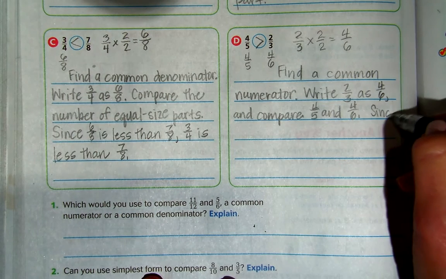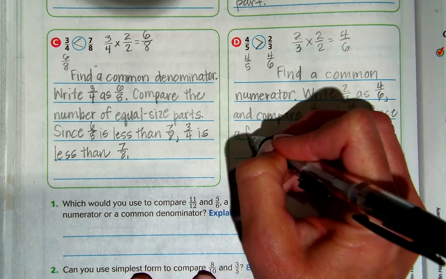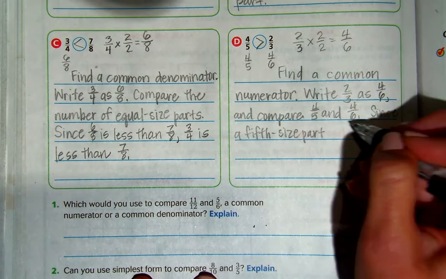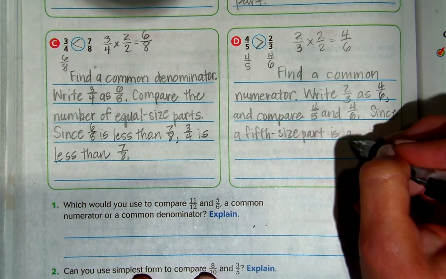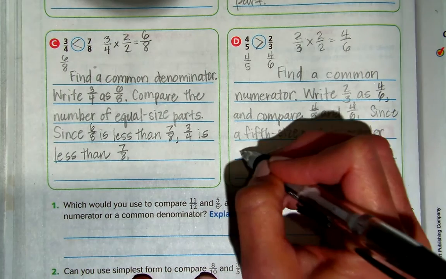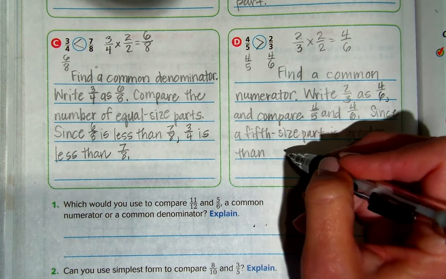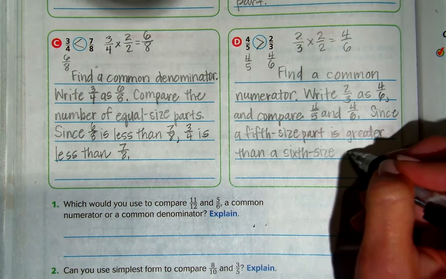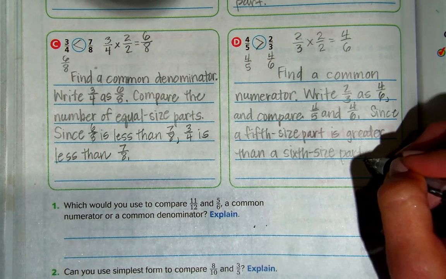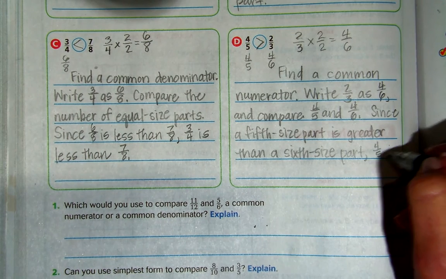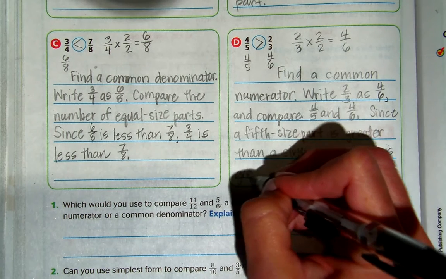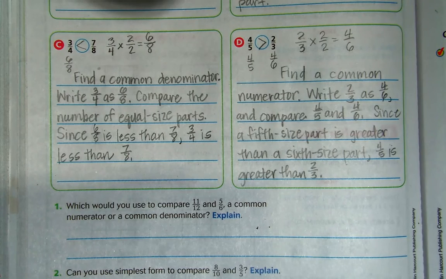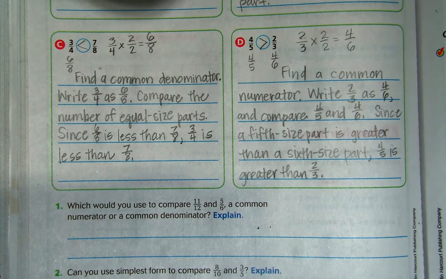Since a fifth size part is greater than a sixth size part, four-fifths is greater than 2/3. Okay, I apologize for all the writing that you're having to do on this assignment.